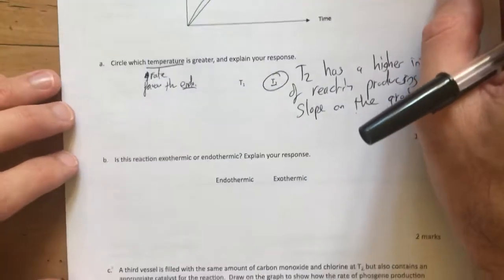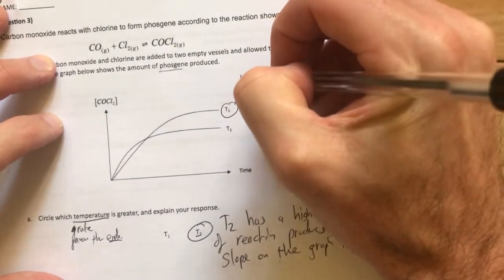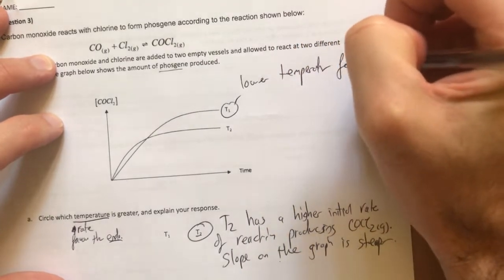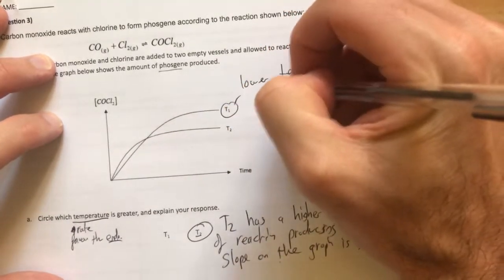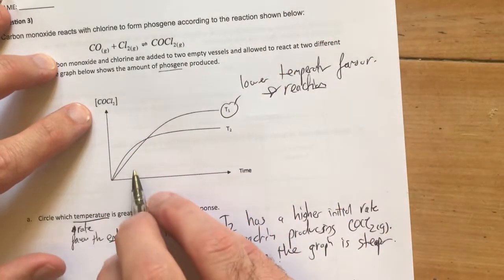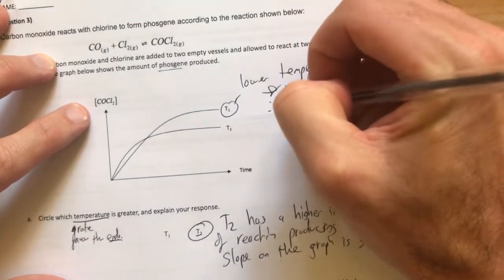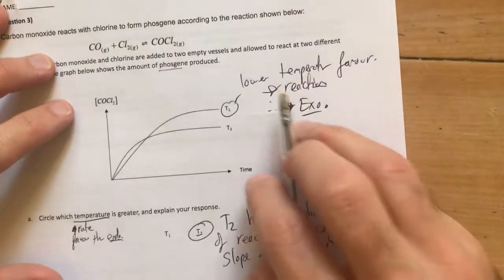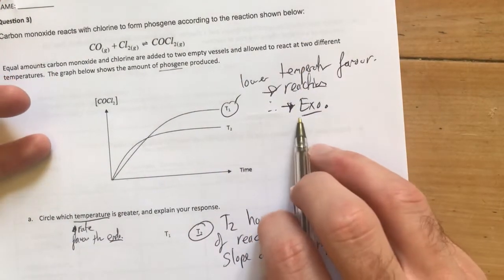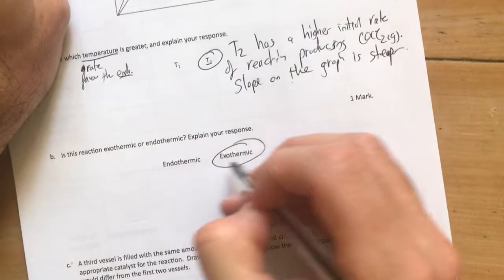Now let me write that down nicely for you, and let's have a look at it. So what this is saying is a lower temperature favours the forwards reaction, because you can see I've got more phosgene produced at my lower temperature. So the forwards reaction must be exothermic, because at a lower temperature, Le Chatelier says I'm going to try and oppose that by warming it up using an exothermic reaction. So my forwards reaction is exothermic.